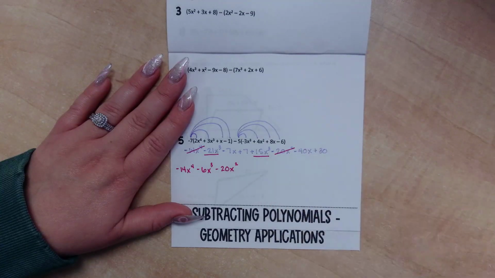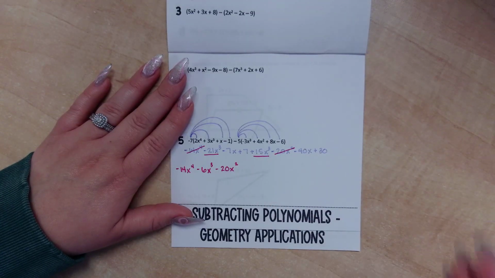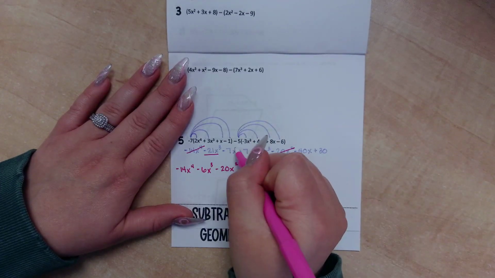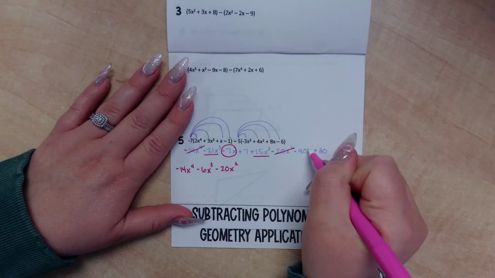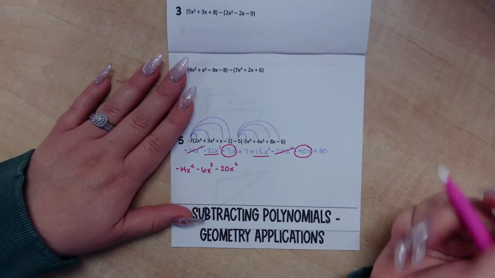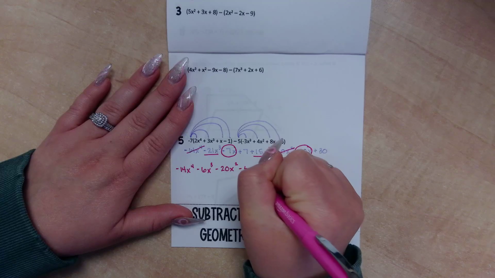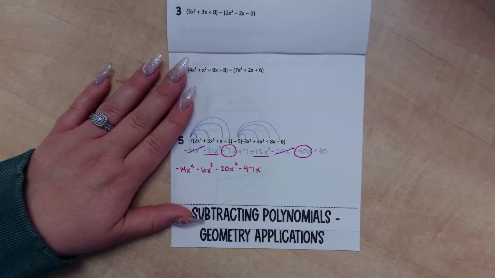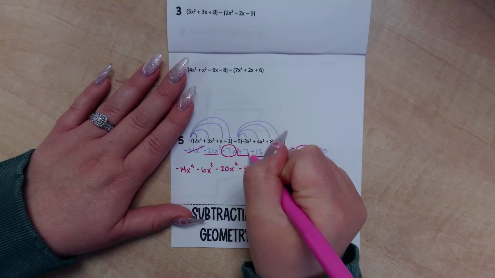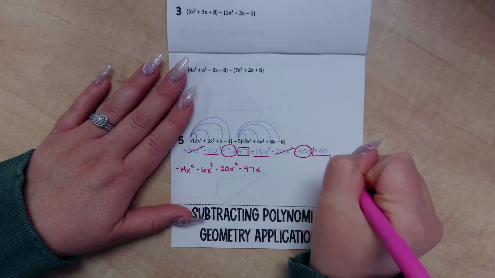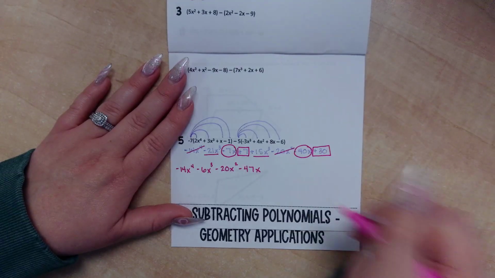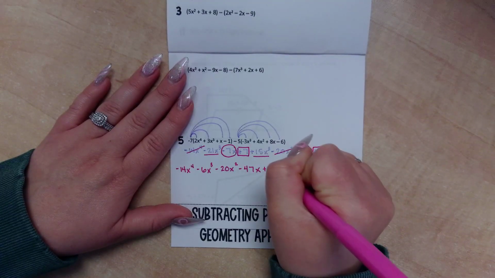I'm going to cross it out so I know I'm done with it. So then would be my degree of 1, which is going to be negative 7x and negative 40x, which will create negative 47x. Last but not least are our constants. 7 and 30, they are both positive, so I'm just going to write positive 37.